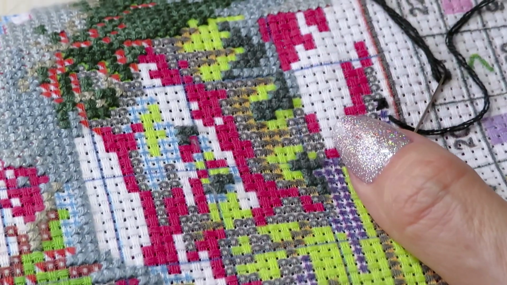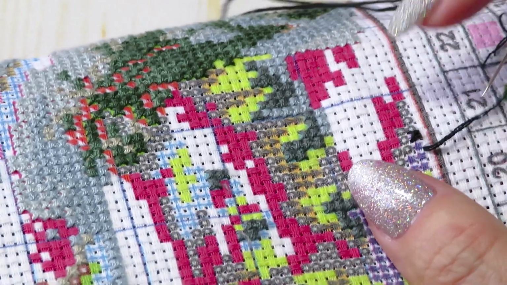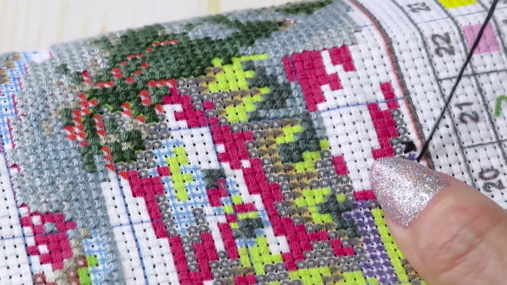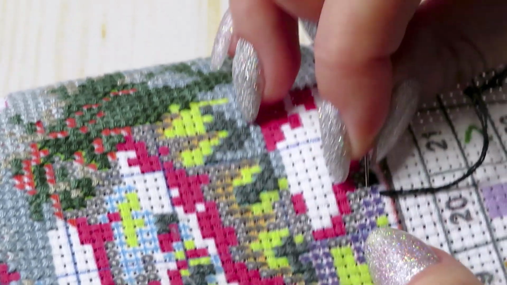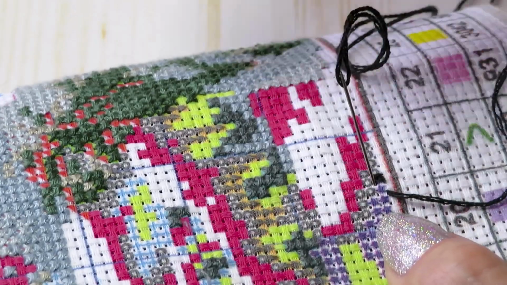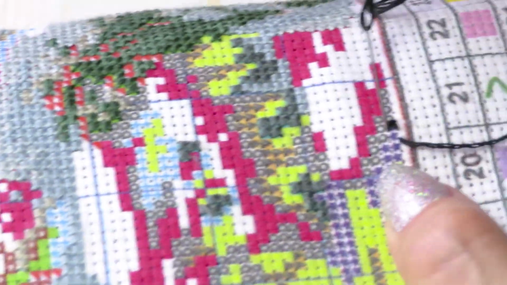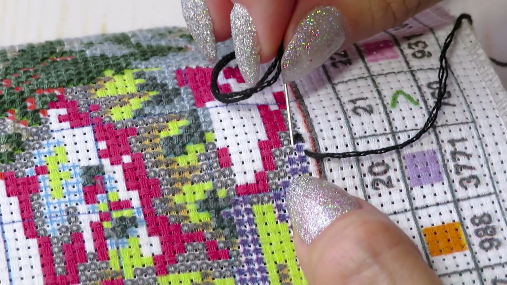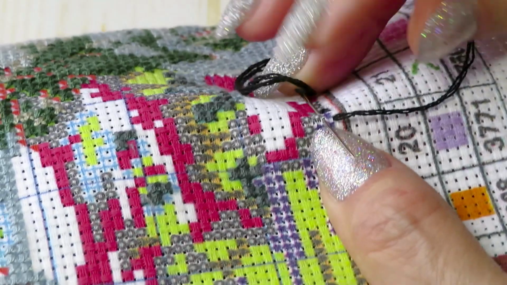Okay, I'm still adjusting my lights here. For diamond painting it's kind of easier. For cross stitching it's much more difficult, and I'm still making a shadow. Okay, lights for adjustments on the other side. Okay, I think it's better this way, lighter than before.